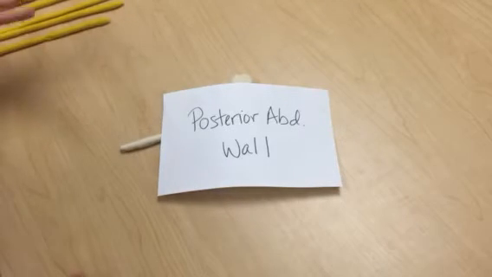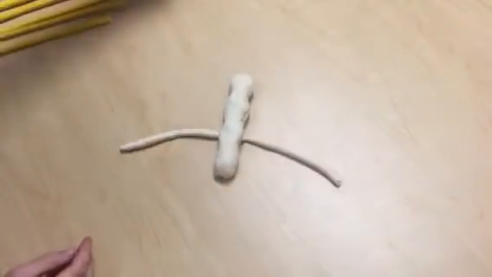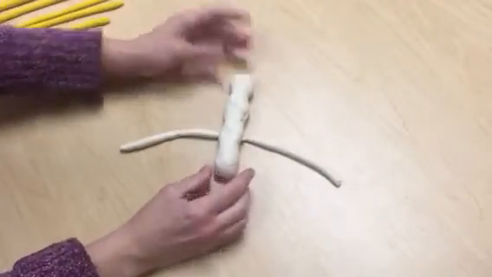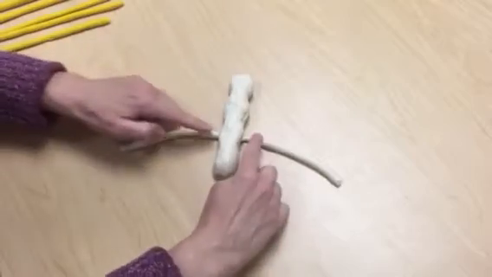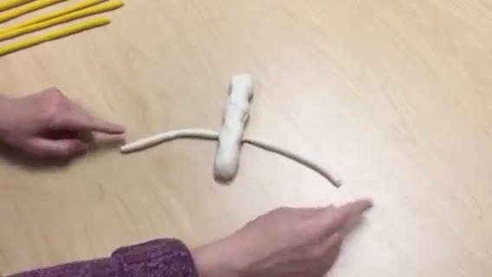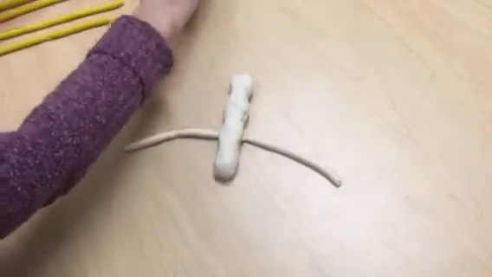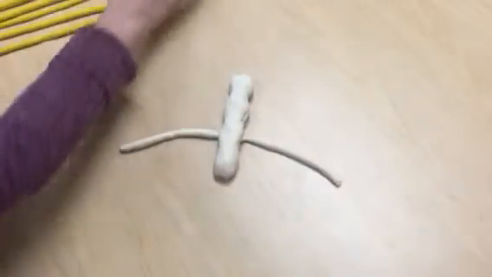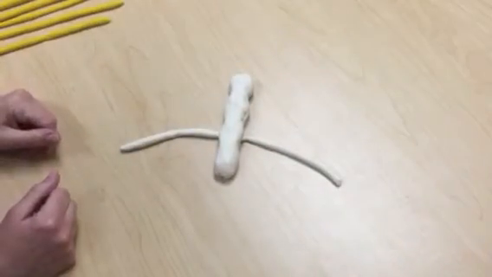So as we get ready to start, I've started us off with some landmarks, the lumbar spine and the iliac crests. I've also prepared a whole bunch of nerves and some different colors for muscles.